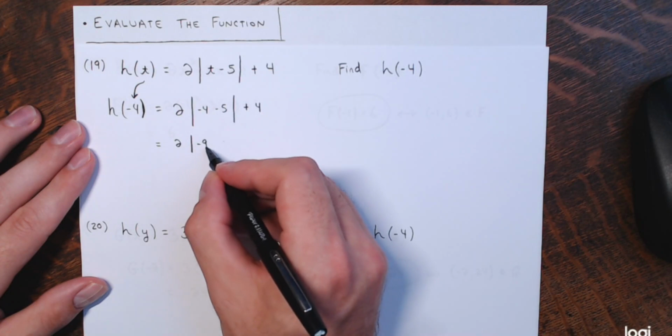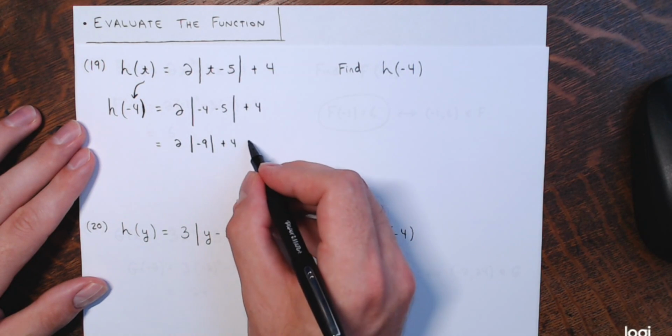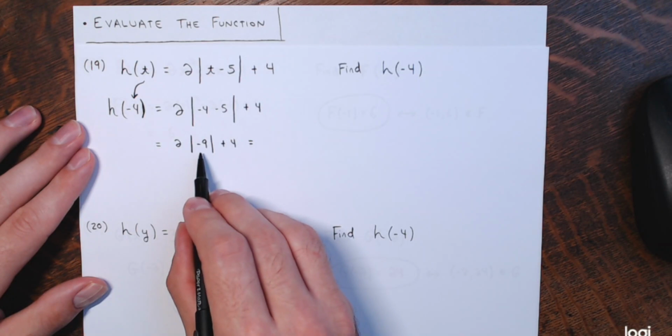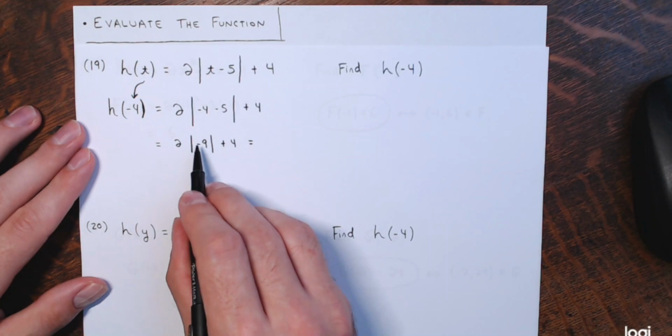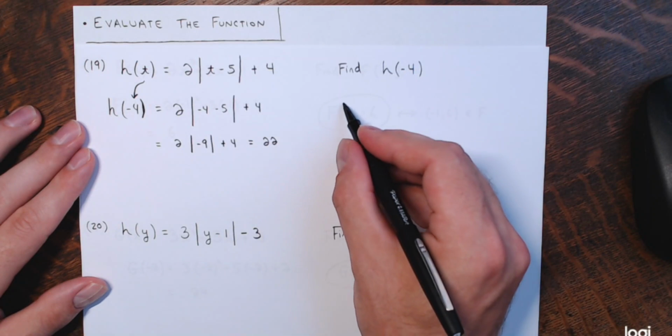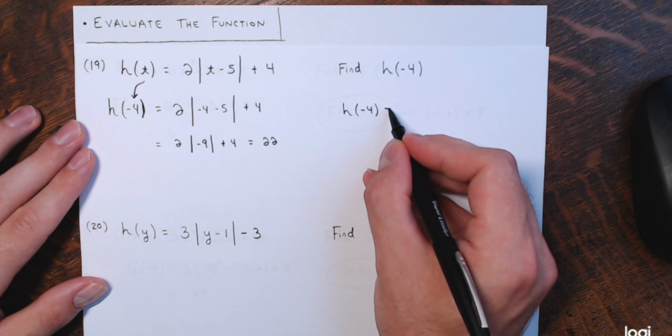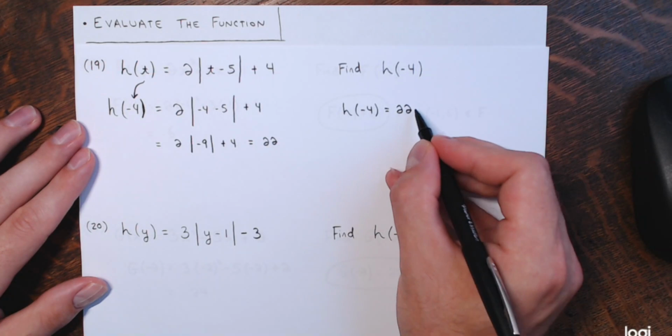So that's 2 times the absolute value of -9 plus 4. The absolute value of -9 is +9, times 2 is 18, plus 4 is 22. So the value of this function when the input is -4 is 22.